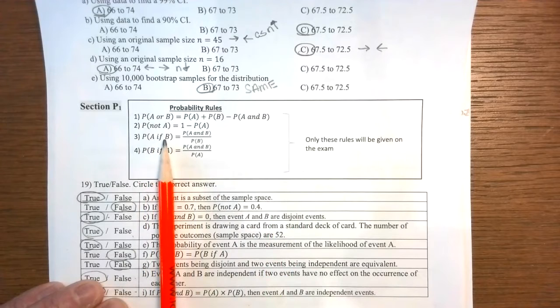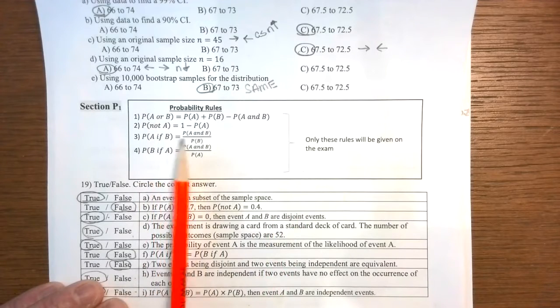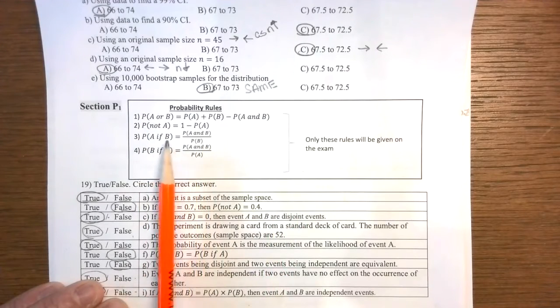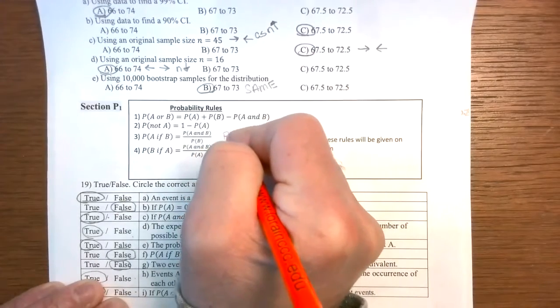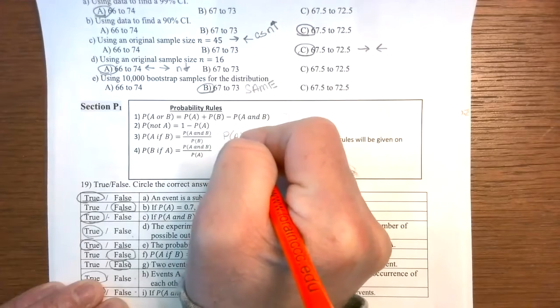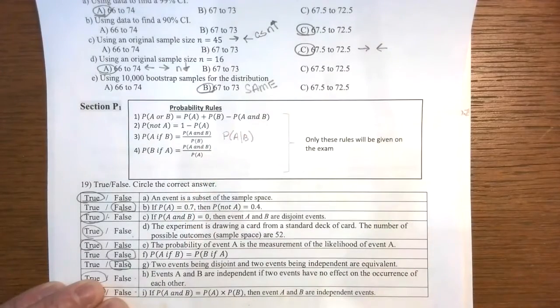Probability A if B. Well, the probability of A if B is the probability of A and B divided by the probability of the thing which happens second. Most often you will see me write this particular notation as the probability of A given B, that little line there, okay? That's the same thing as saying if.